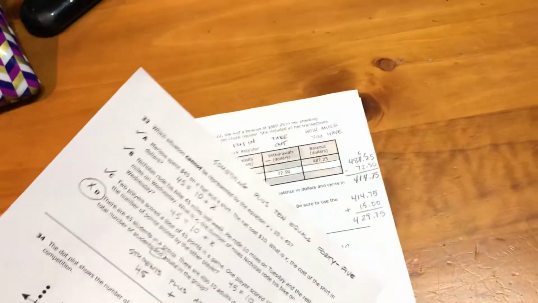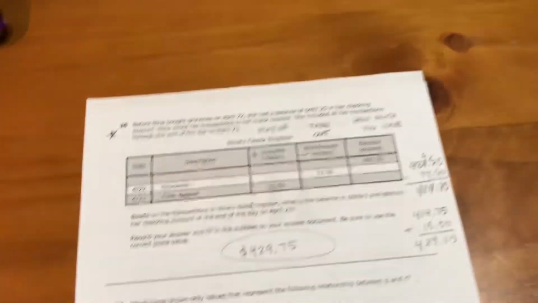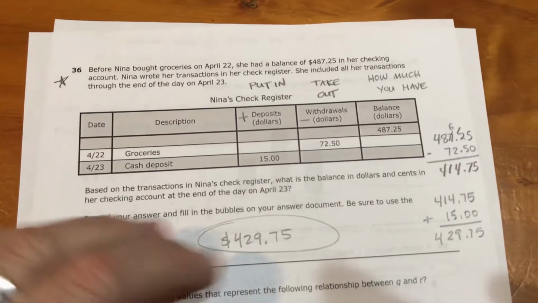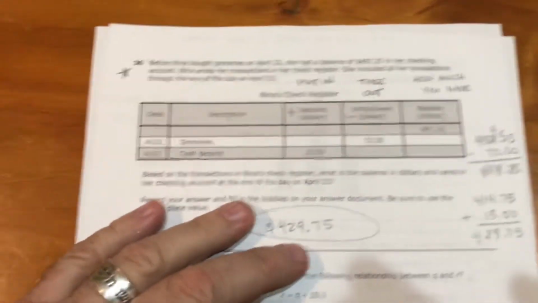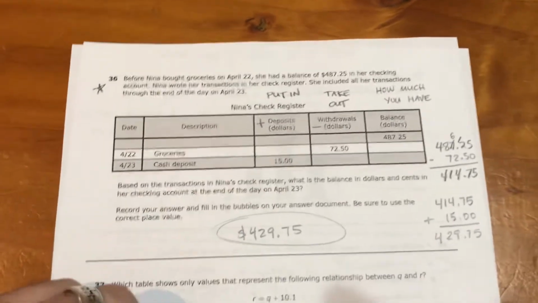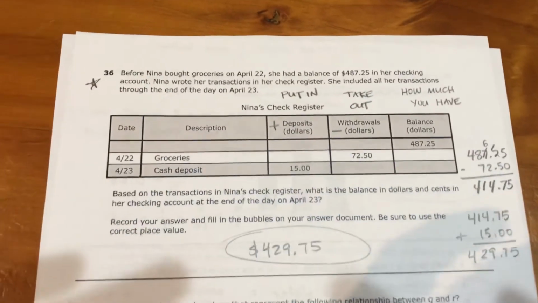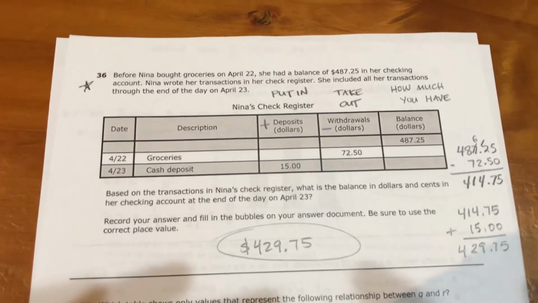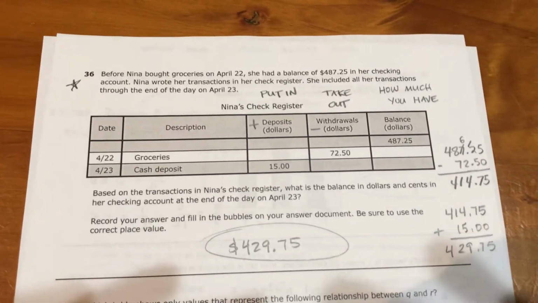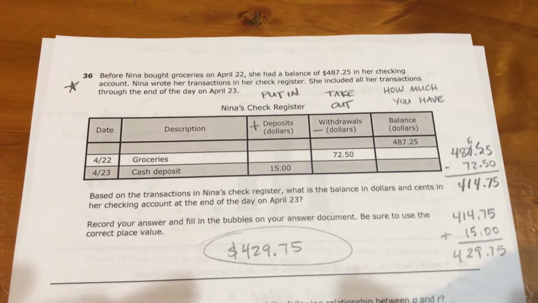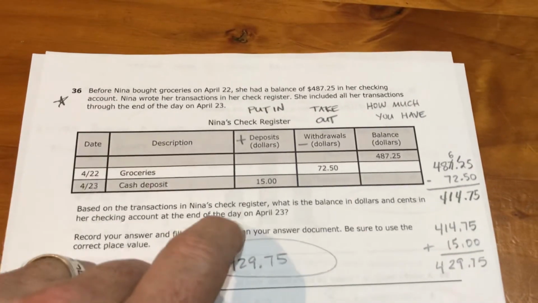Let's take a look at 36. New material I haven't taught yet. This is the personal financial literacy unit, but I still think you should be able to do this. Before Nina bought groceries on April 22nd, she had a balance of $487.25 in her checking account. Nina wrote transactions in her check register. She included all her transactions through the end of the day on April 23rd.